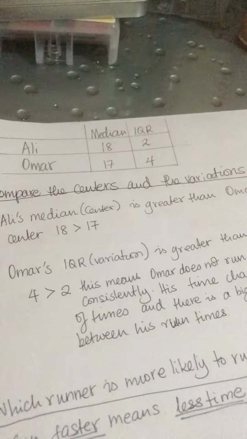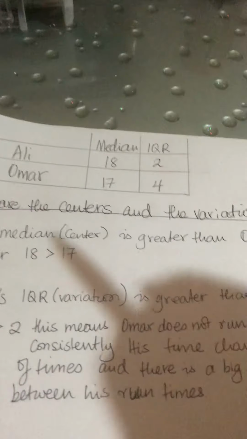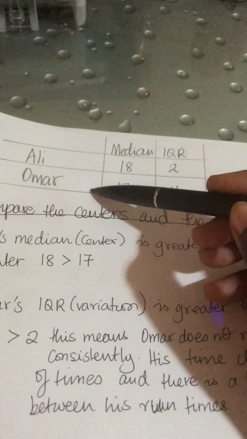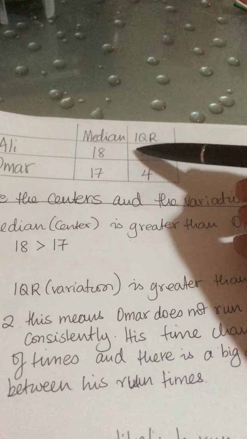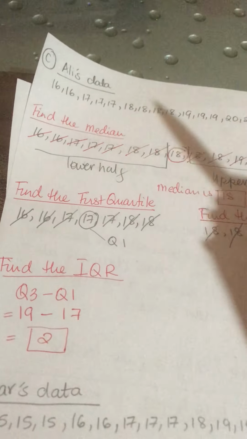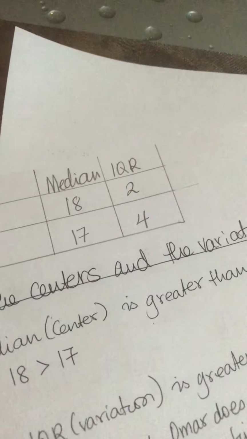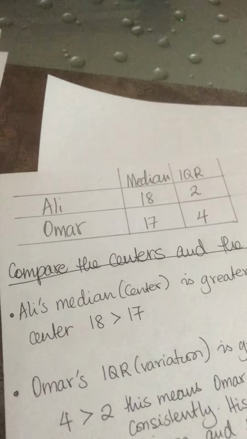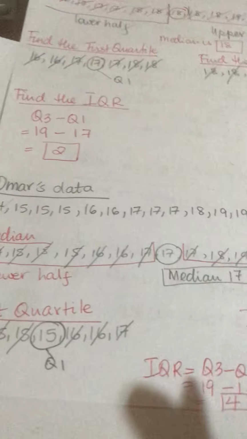We make our table. Here is our table. You write median, IQR, and you write Ali, Omar. You write their values from your work. See? Median for Ali is 18. IQR for Ali is 2, which I wrote over there. Omar's median is 17.